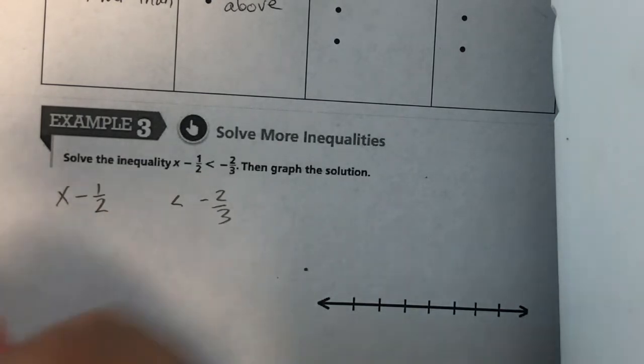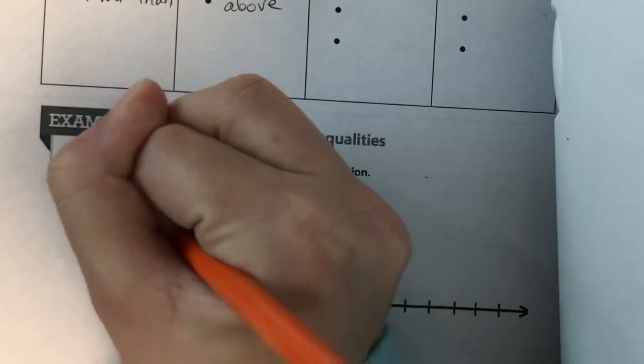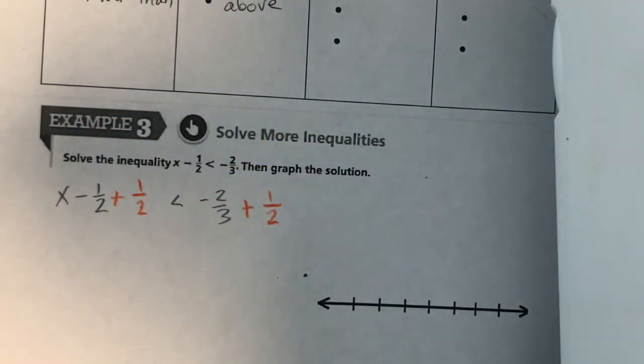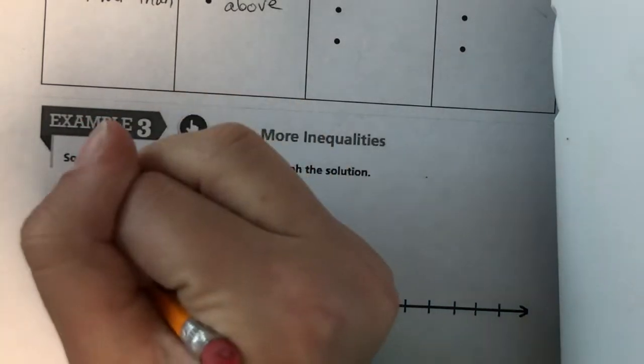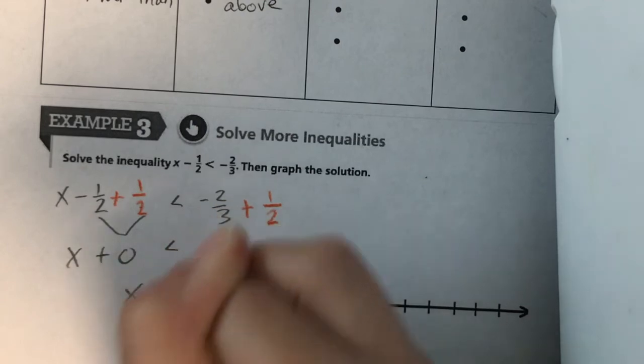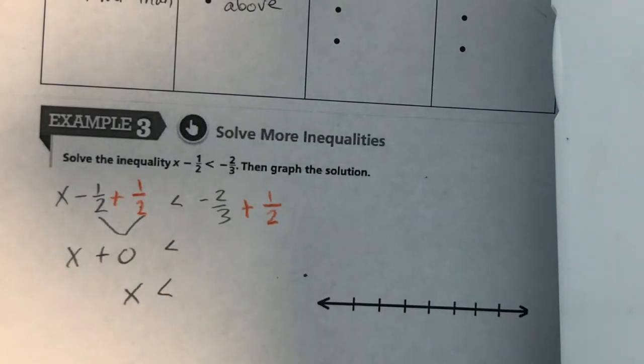So I'm going to undo that by adding 1/2. And of course, if I do it to one side of an equation or an inequality, I have to do it to the other. Negative 1/2 plus 1/2, that's just 0. So I get x on the left-hand side, as I wanted.